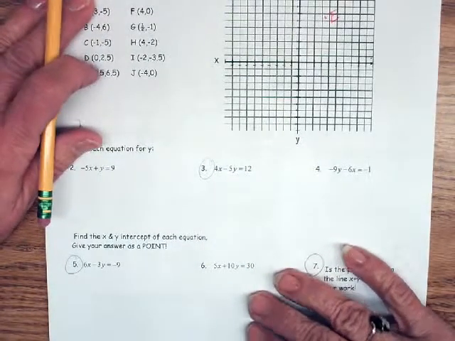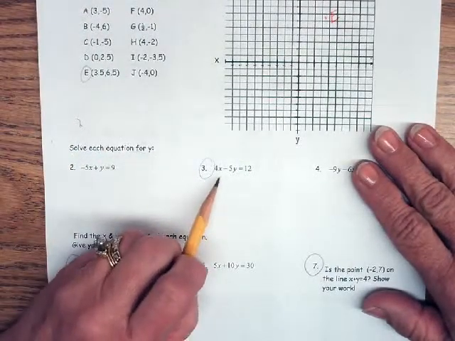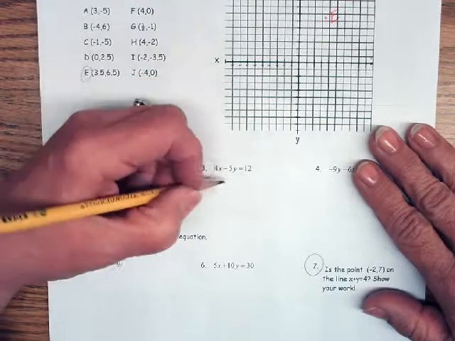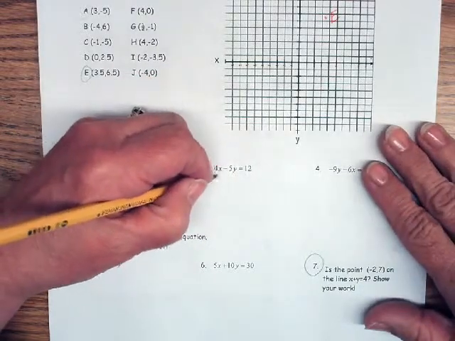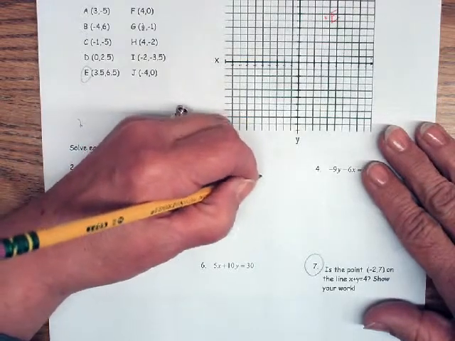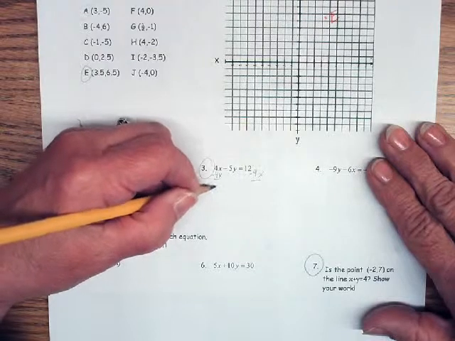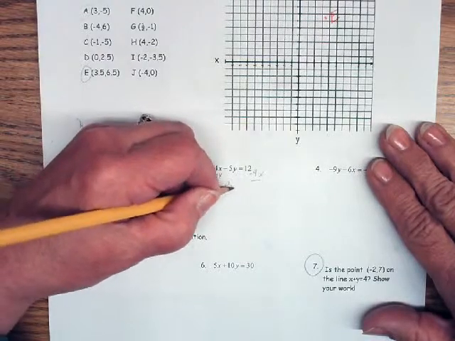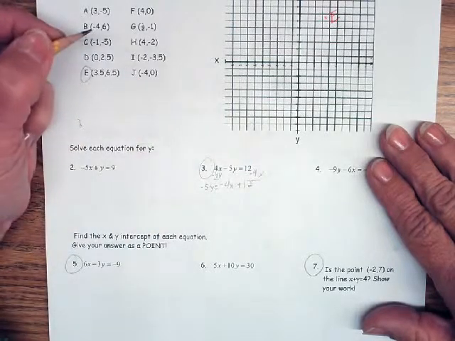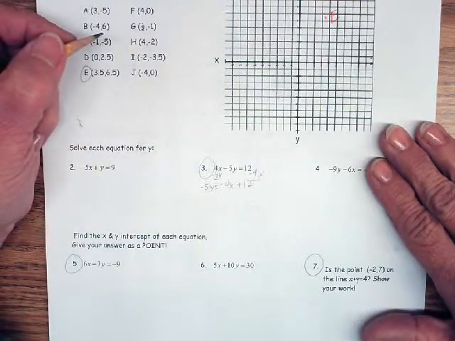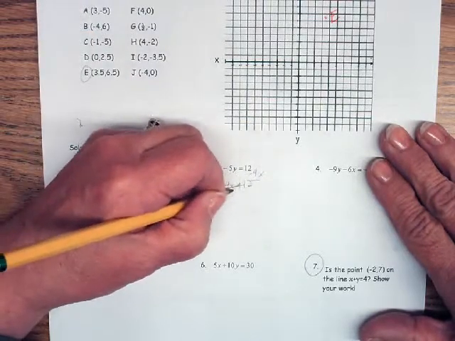The next one we're going to do is number 3 down here. The instructions tell us to solve for y. What that means is to get y by itself. So we're going to get rid of all the stuff around the outside. We're going to move 4x over here and here. That leaves us with negative 5y equals the negative 4x that we moved over plus the 12 that was already there. The other thing we need to do now is divide everything by negative 5.